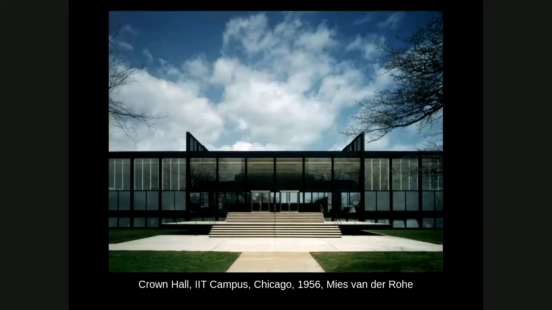So that was the overall character of his buildings at IIT. But when it came time to design the building for the architecture school, he kind of broke his rules. I had told you before that Mies was not above breaking his own rules and doing something different because it worked. And this was a good example of that.